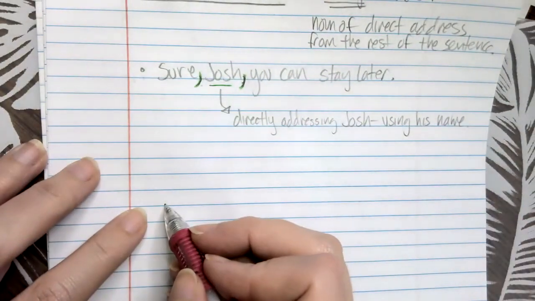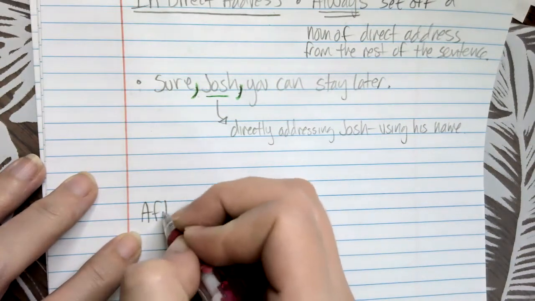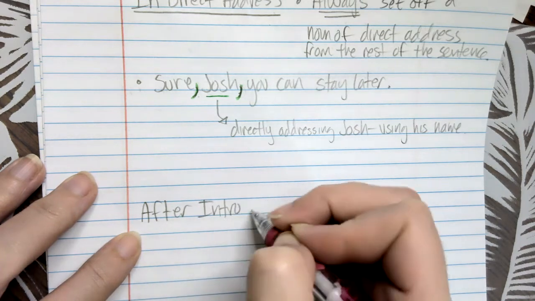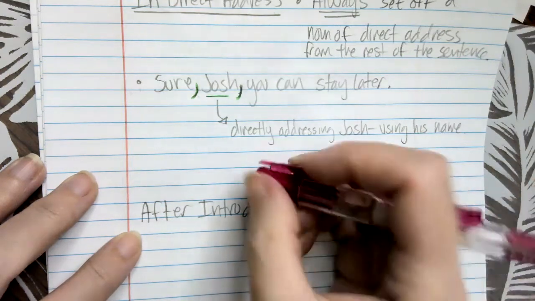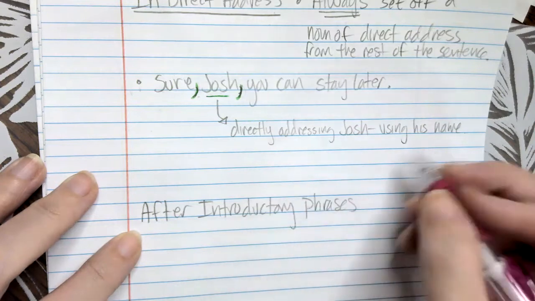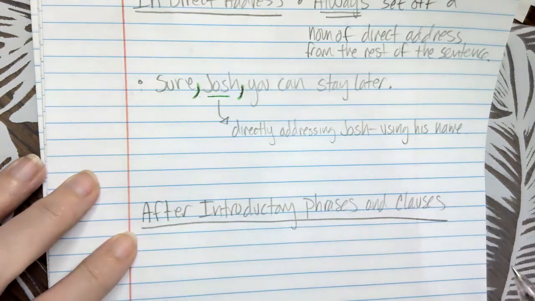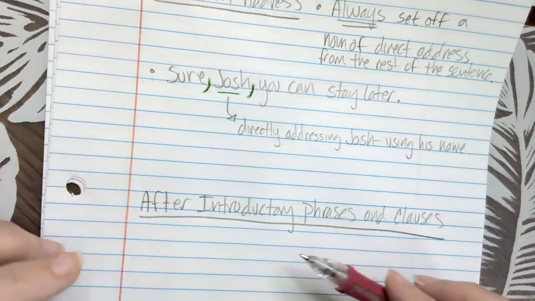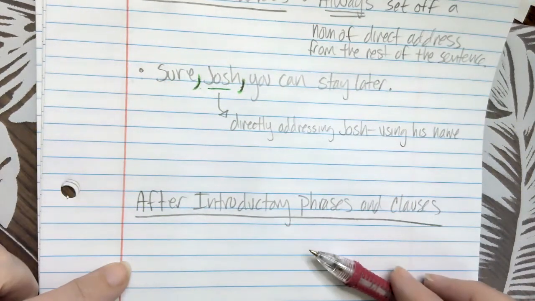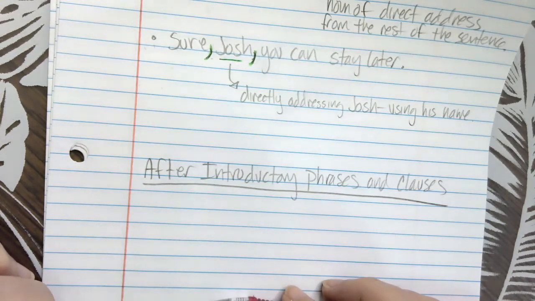Okay, then the next part of this is going to be after introductory phrases and clauses. So let's go ahead and put that heading. The thing about introductory phrases and clauses is that if they're lengthy, we need to separate them from the rest of the sentence. If they're very brief, we don't need to. So we're going to do an example of a lengthy one and an example of a brief one, or a short one.